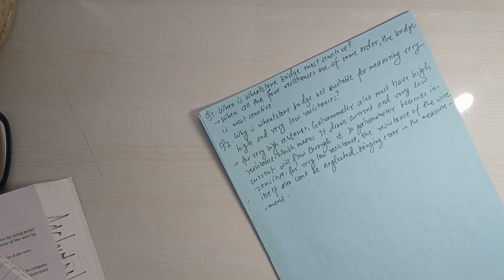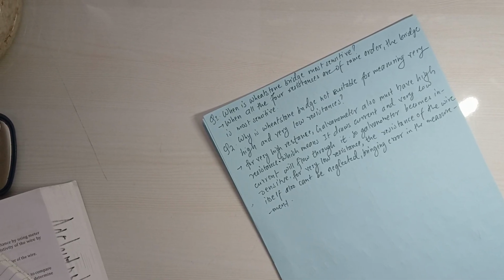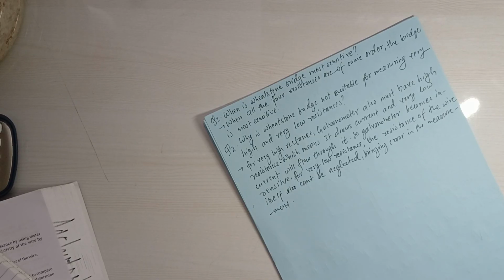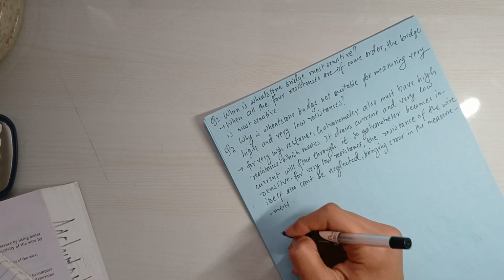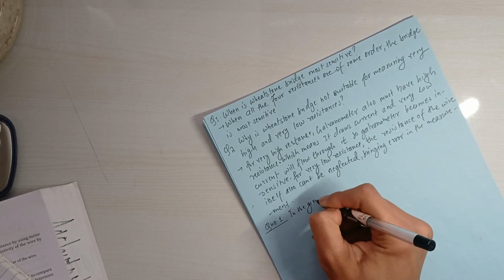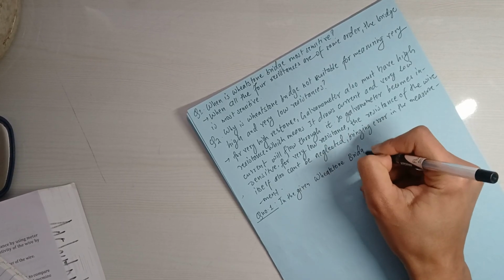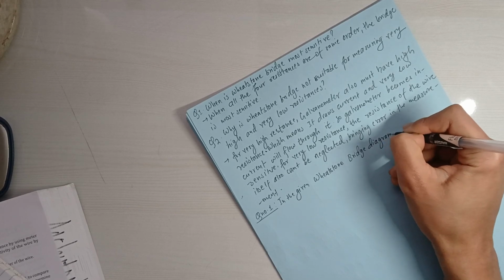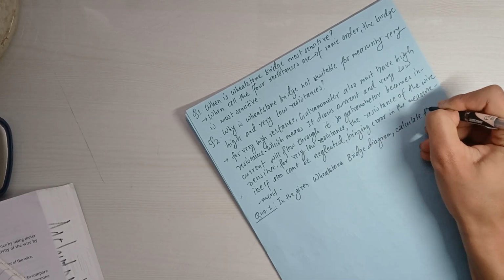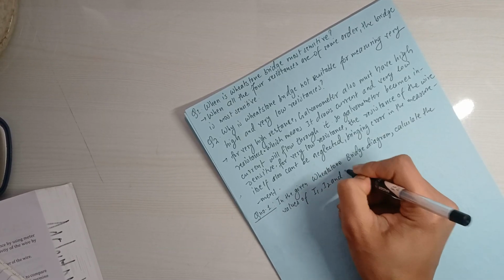Okay, now that we know this much, we are going to do some numericals of this. The question says, in the given Wheatstone bridge diagram, calculate the values of I1, I2 and I. Very, very simple numerical.